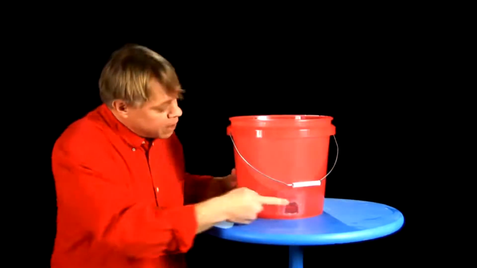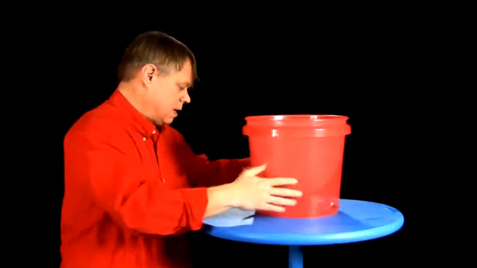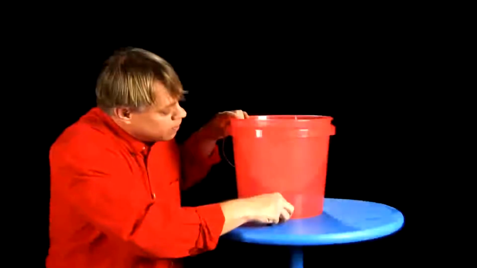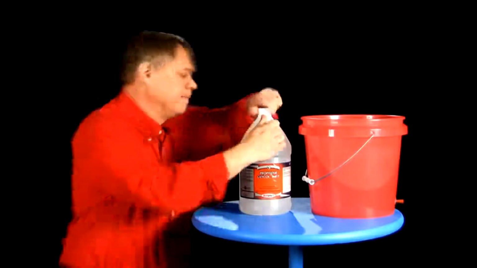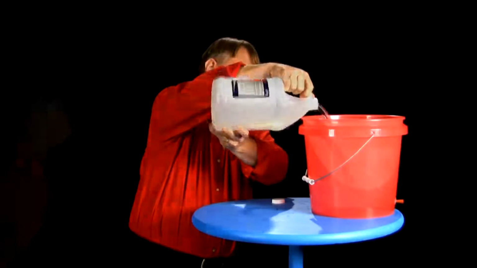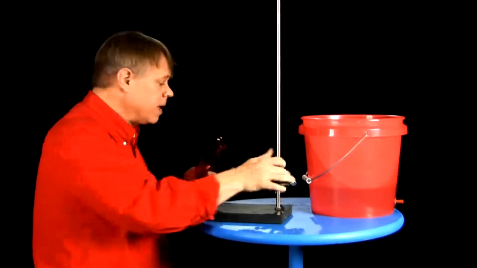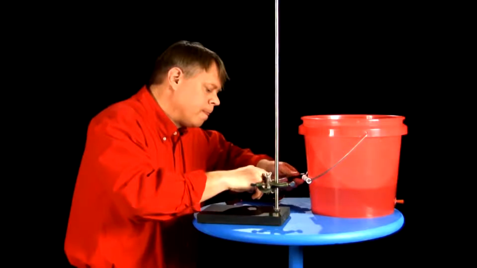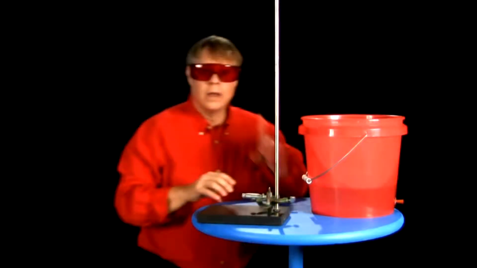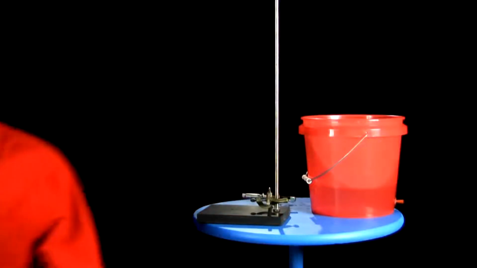I have a bucket that I've modified with a window in front. And on the other side, I put a stopper in this hole right here. I have a bottle of propylene glycol with just a little bit of creamer in it. A ring stand. And of course, a laser pointer. Now, keep your eye on this plug when I turn out the lights.